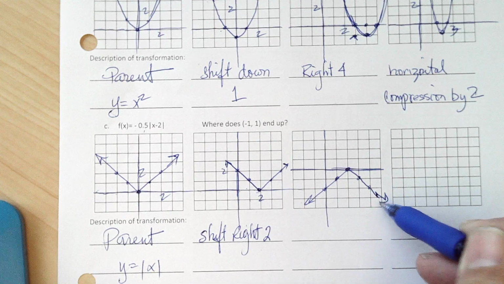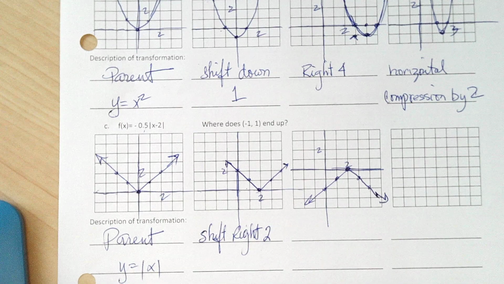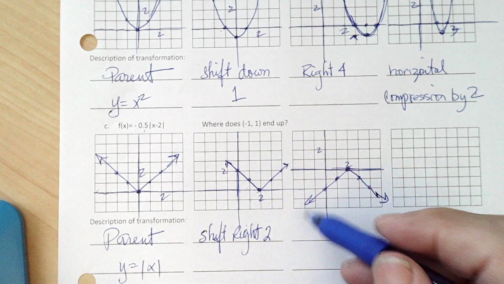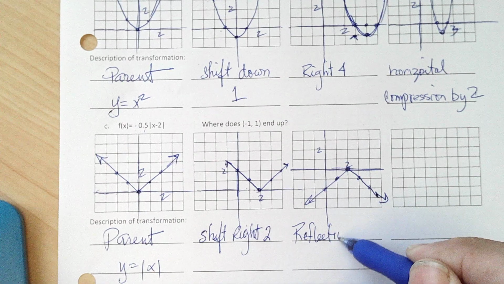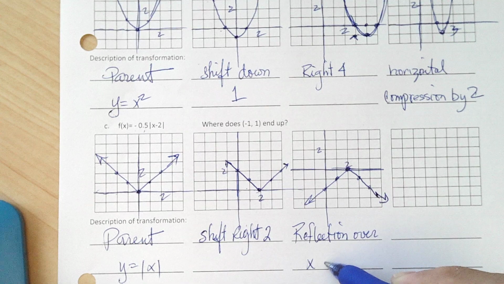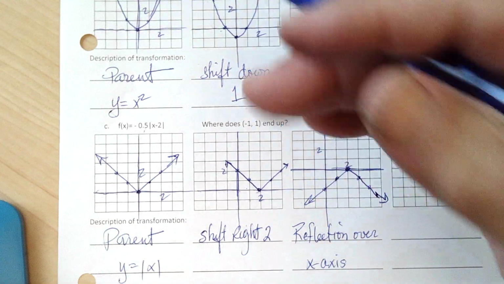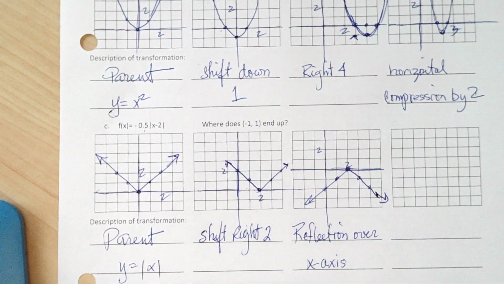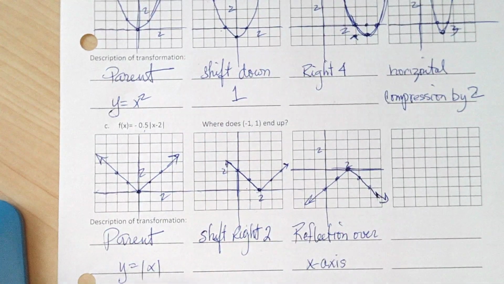If my units on my axis are 2 here and 2 there, each square is 1. So this is a reflection over the x-axis. And that's a vertical. It's working vertically, but it's taking it over the x-axis. And if it was down below, it would take it above. If above, it takes it below. Okay?